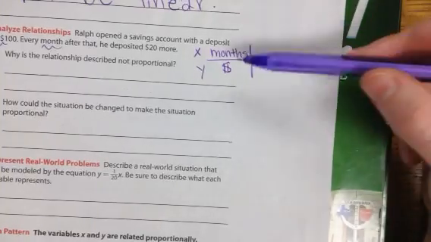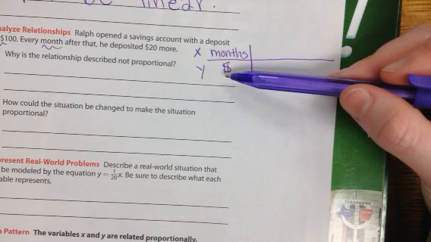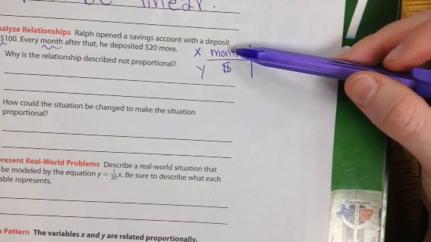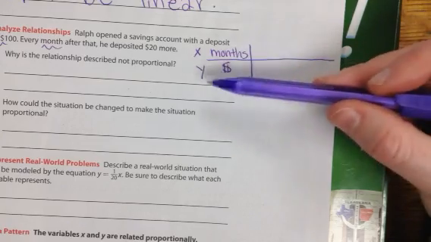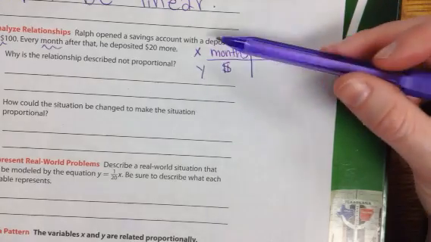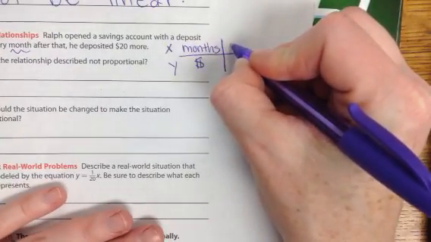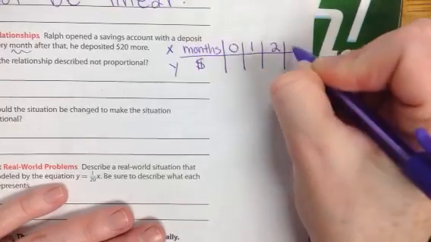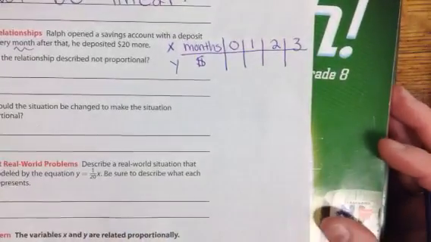So in this scenario, the number of dollars that he has in his account depends on how many months his account has been open. So Y is dependent, X is independent. Okay, so I'm going to start with 0, 1, 2, 3. You don't have to go very far.